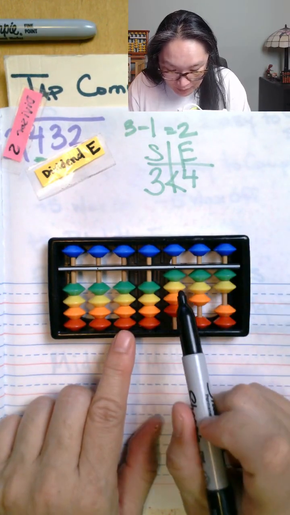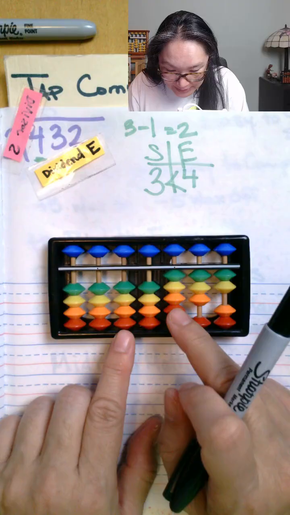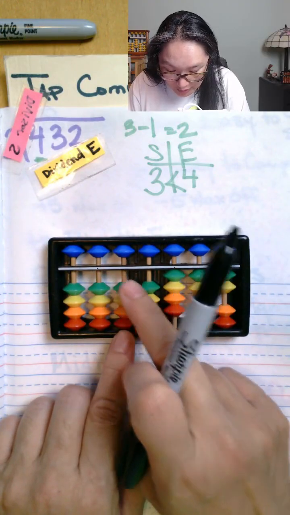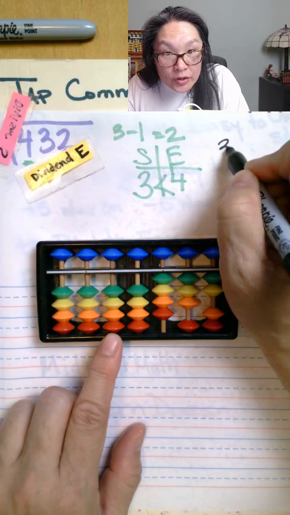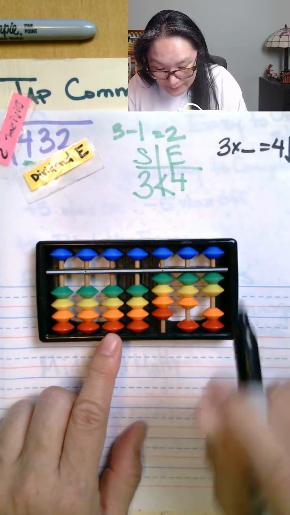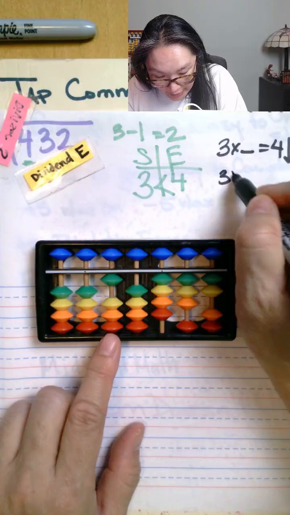Okay, so here I know my dividend is bigger. So I'm going to skip one column. So I'm going to put my answer here. I'm going to take away one column. So the question is, 3 times what is equal to 4 or less? 3 times 1 is equal to 3. I add my 1.